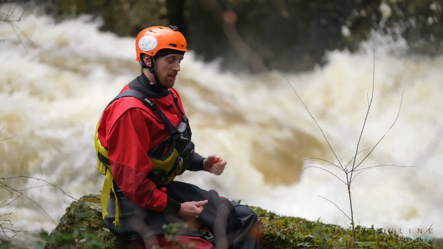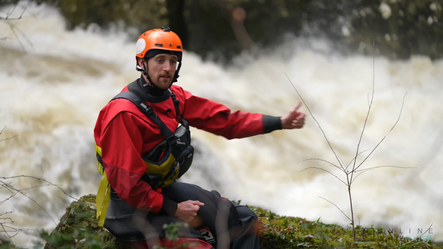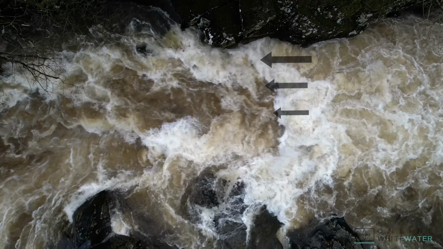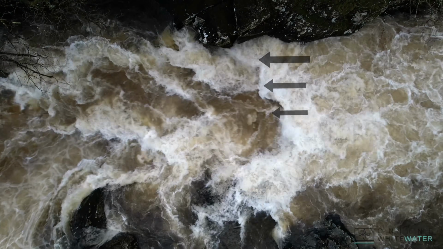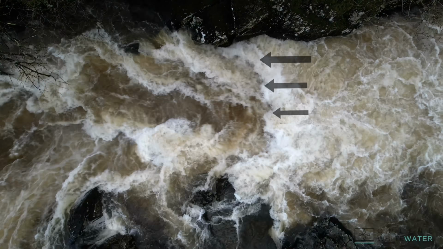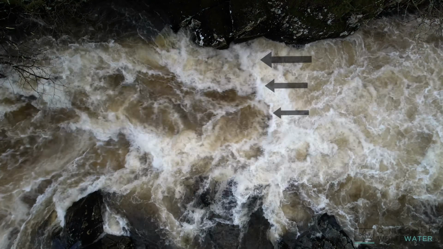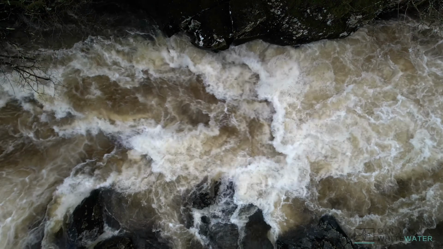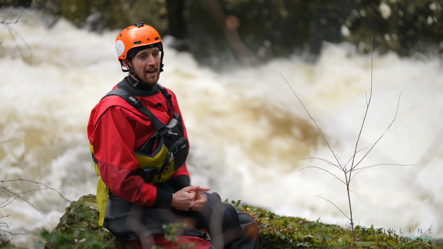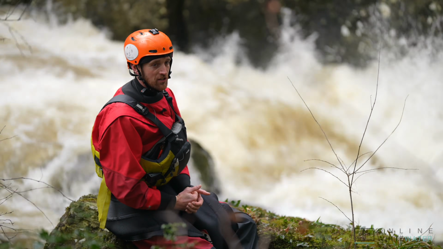By judging the distance between where the boils are coming up and where the water is coming down the ramp and meeting the base of the stopper, I can figure out how big the towback area is, okay? If I know how big the towback is, then I'm going to judge it based on boat lengths as to whether or not this is going to be good to go.